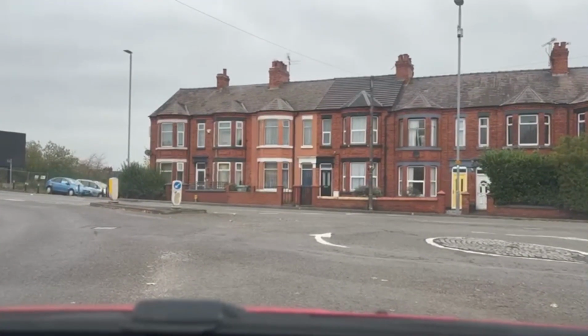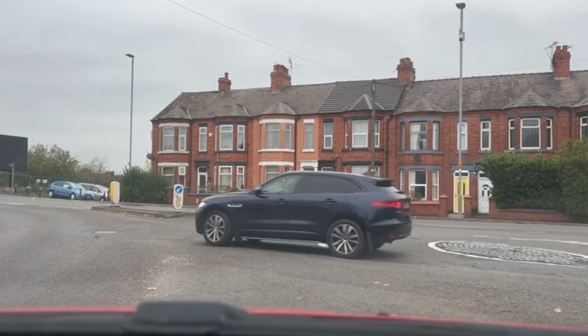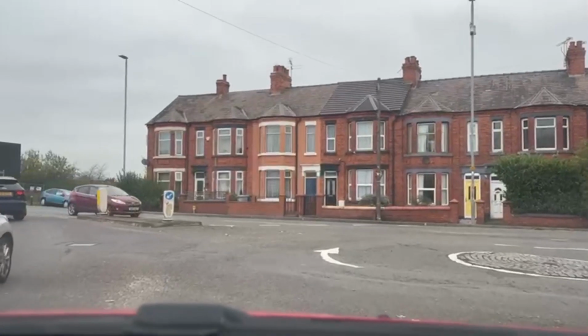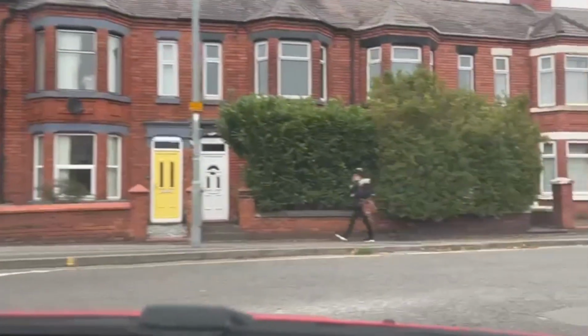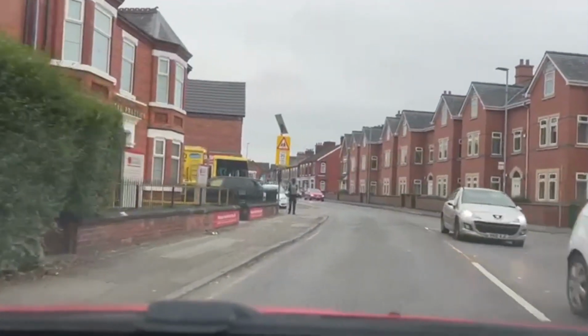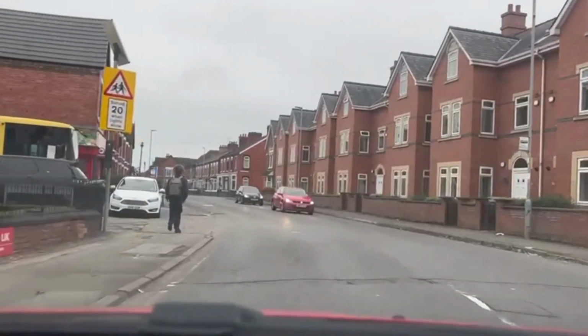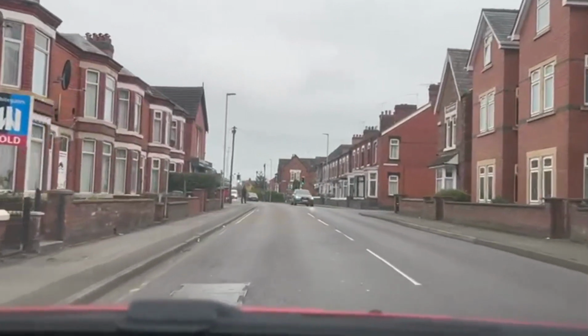Once it's my turn, I will enter the roundabout. Yeah, I can go now. First exit, second exit, I signal left. So that's it.